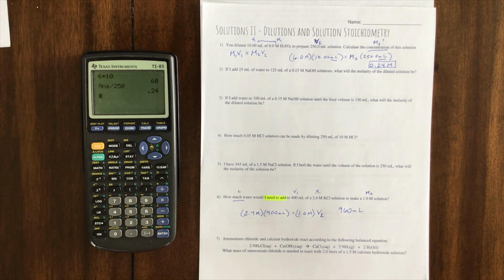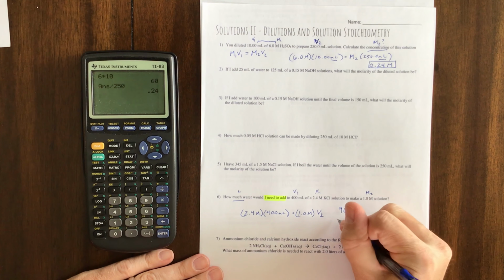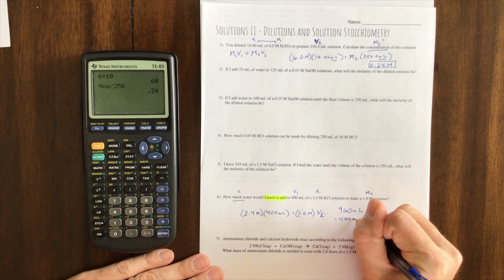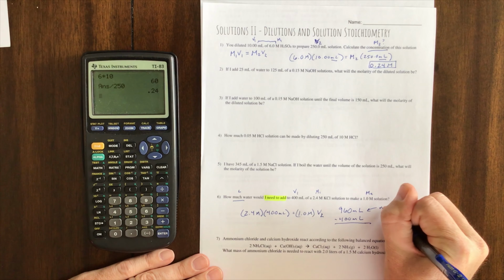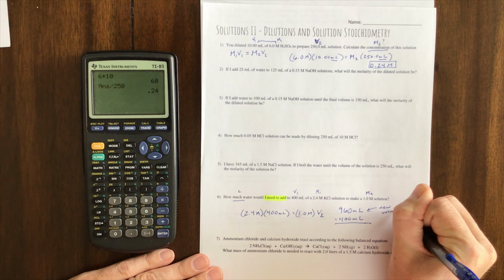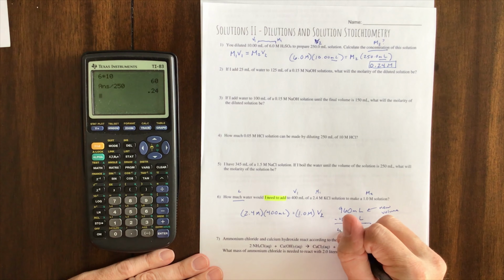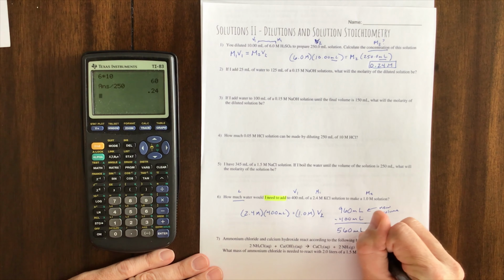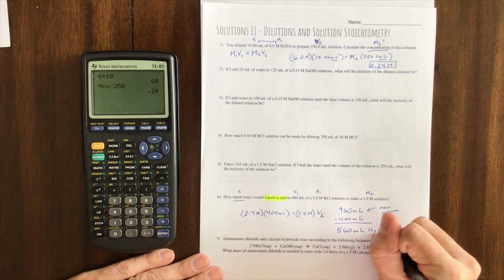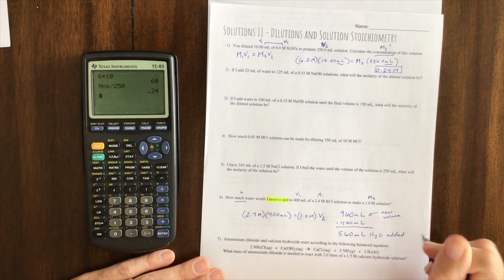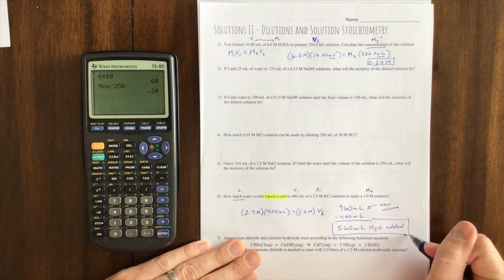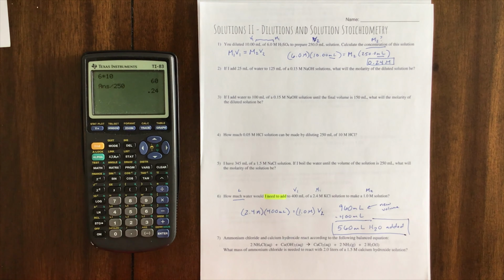I already had 400 milliliters. So instead of saying what the new volume is, this one was asking how much more do I have to add? So I'm going to add 560 milliliters of H2O.